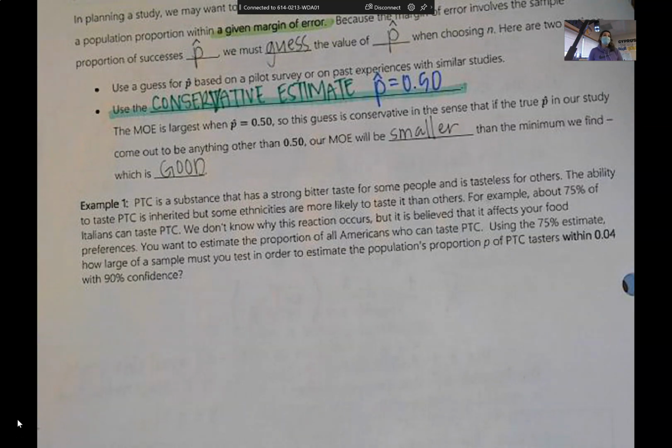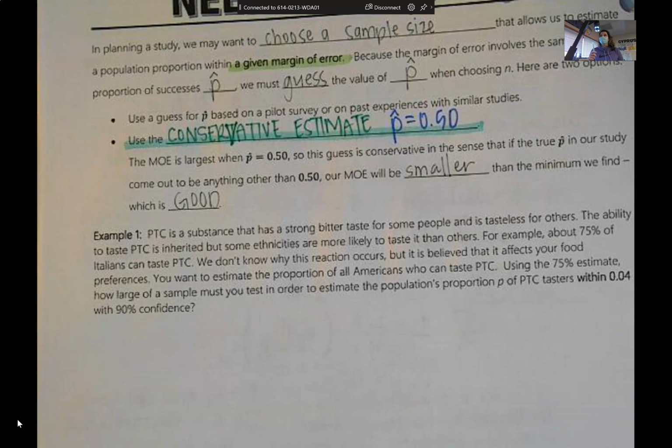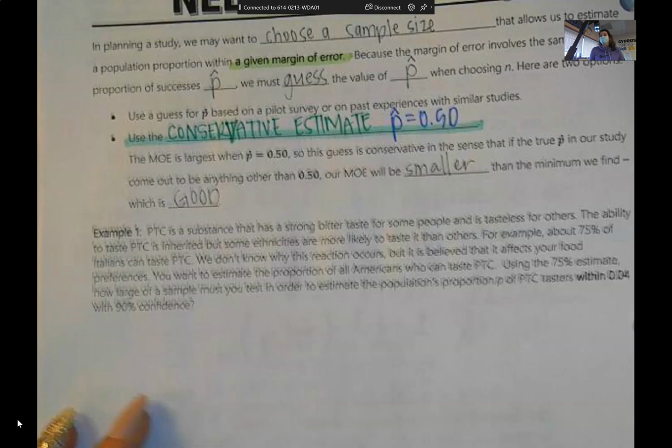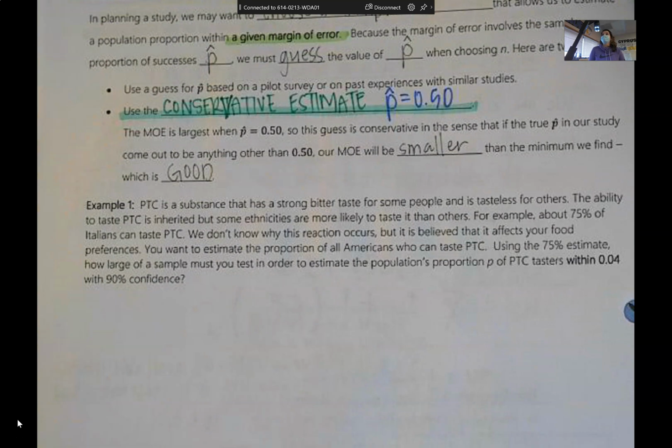Have you guys done this in science before? So I have some PTC papers. While you're doing your lesson quiz, I'll run and get them and let you guys try it if you want to. So it's just a little slip of paper that you put on your tongue, and some people it tastes really gross, and other people it just tastes like paper. I only taste paper. So if you want to try it, I'll bring around a slip for you to actually see if you can taste it.